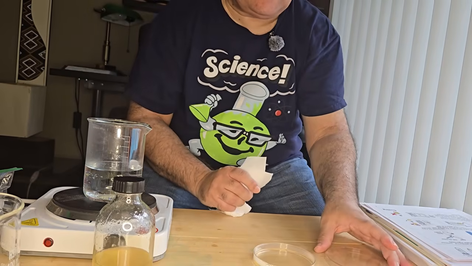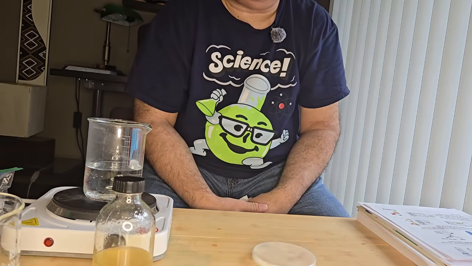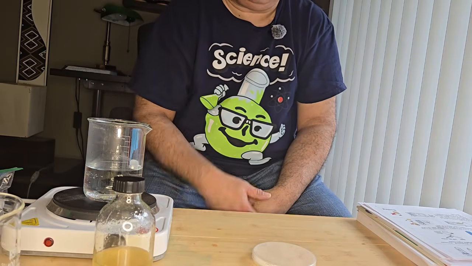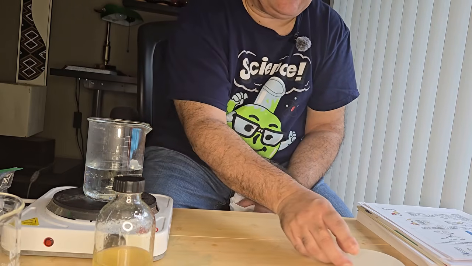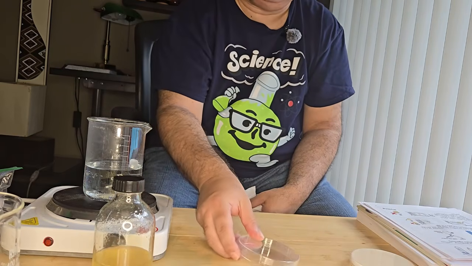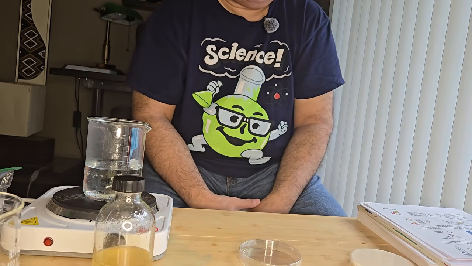What I'm going to do now is just let the plate cool down for a couple of hours before applying my bacteria. I'm going to repeat the process for my other plate that I want, my streptomycin plate. I'm now going to prepare that and have that ready for the experiment.